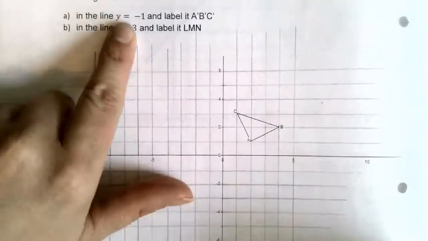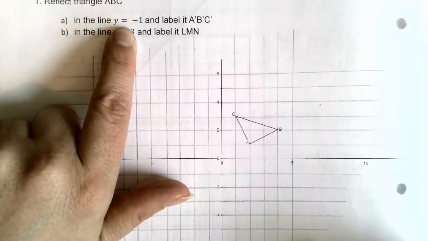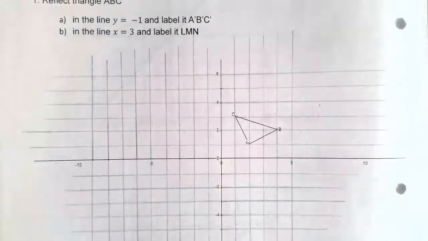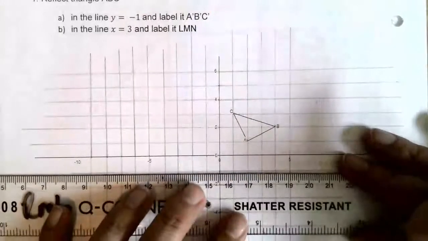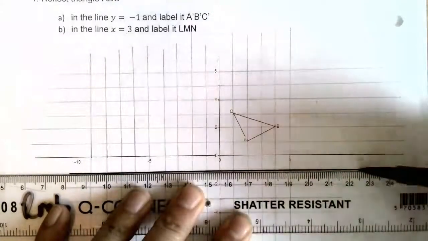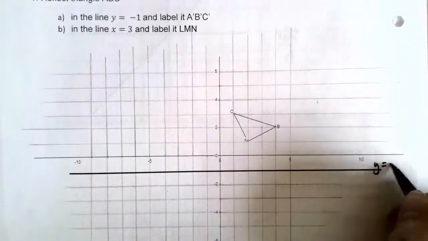So y equals -1 is just the line that has the y coordinate -1 the whole time. So that's going to be here, across here. So I'm going to draw that in. Oh, I'm wondering if I maybe have not done enough grid lines here. We'll see. So this is my line y equals -1.